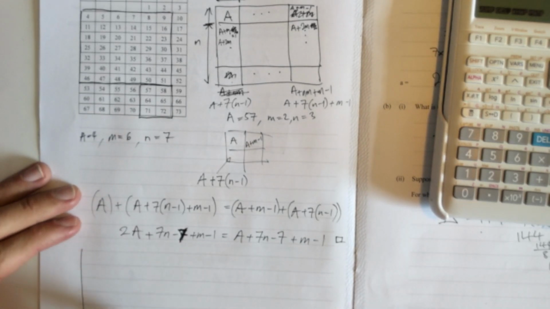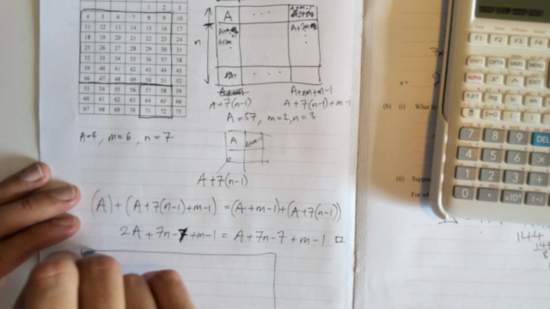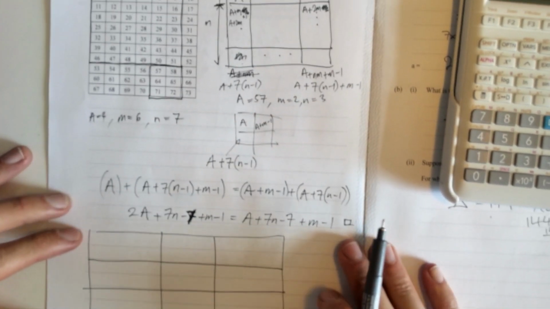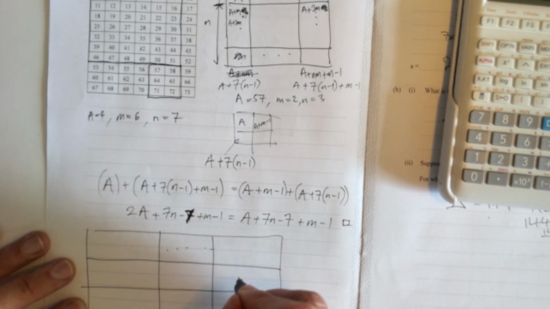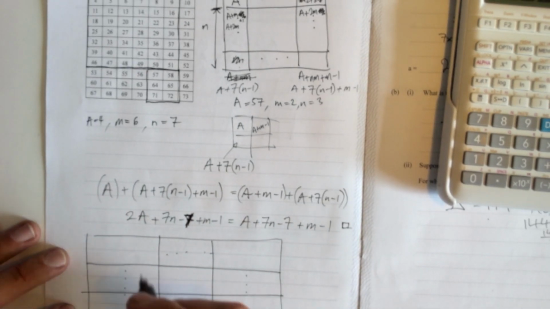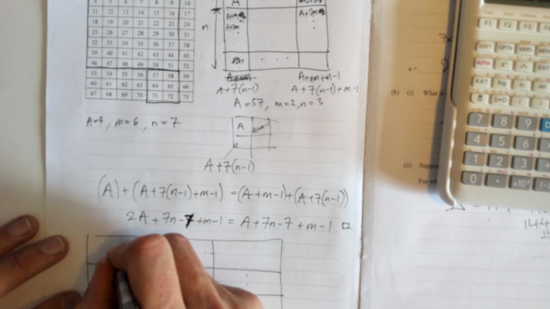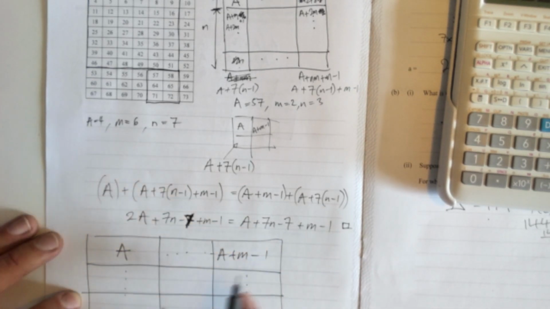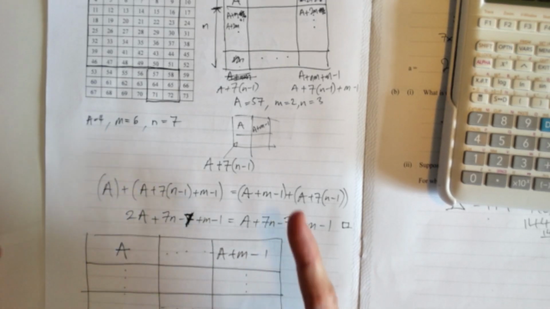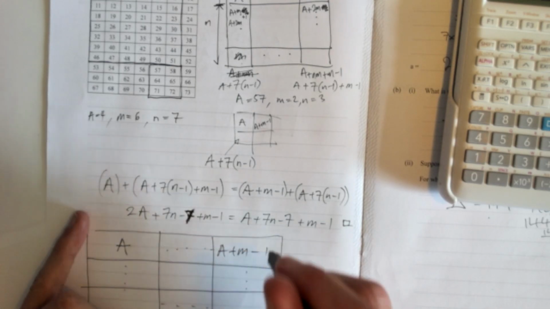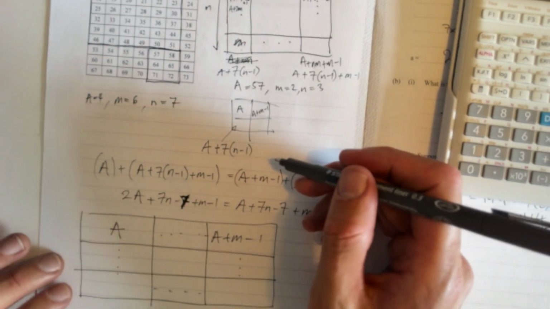Okay, I'm going to draw a really clear diagram of what I've found. So this is what we found. This is however long. And then this is our A. This one is A, you go M across, but you're not going M across because the full thing is M. So you're going 1 less than M across.